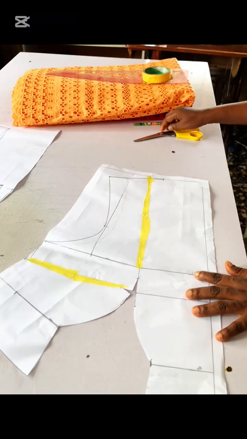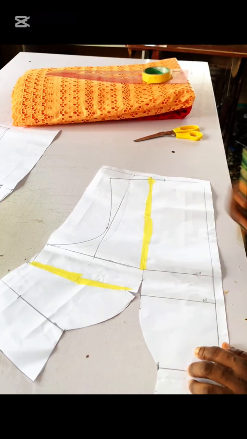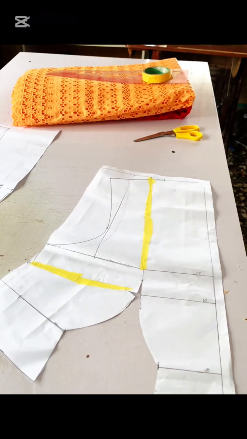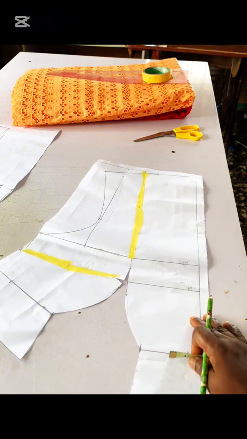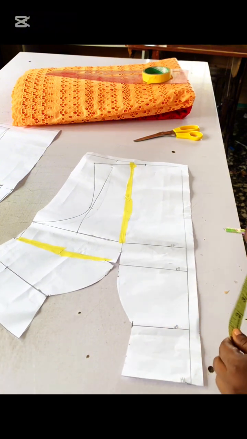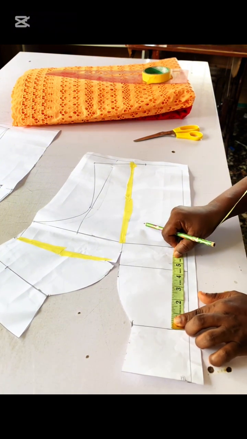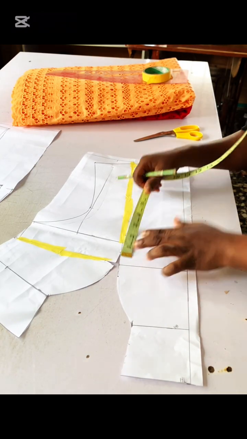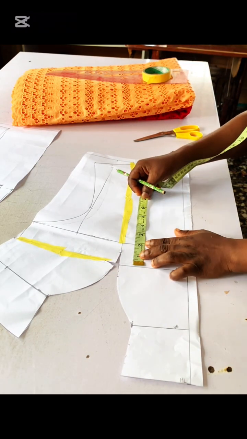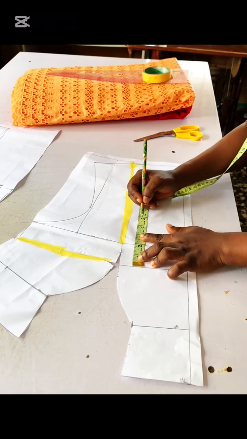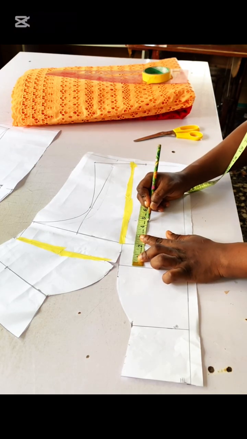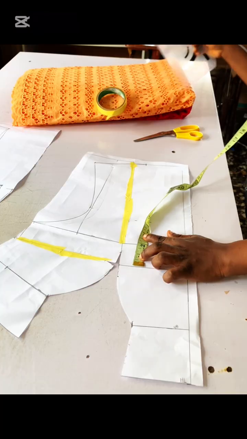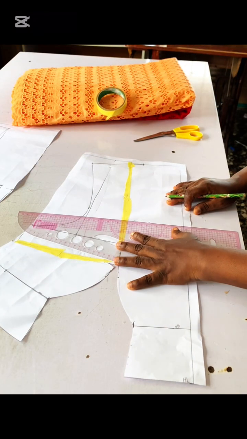So to get the length of the yoke, I'll be using the bust radius. This is the distance from the under bust up to the bust point. And here I have measuring from the under bust to the bust point. I have 4.5. So I'll be going up by the same 4.5 inches and I'll be marking it. That is the bust radius. Then I'll be ruling a line across.